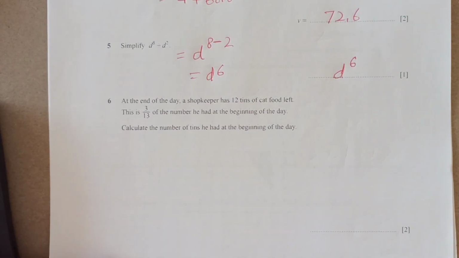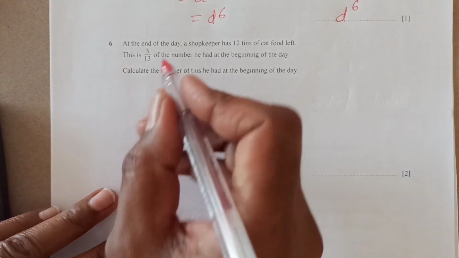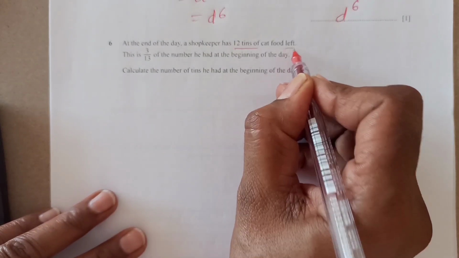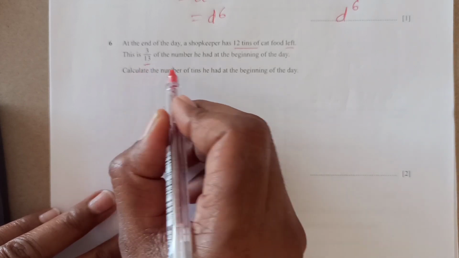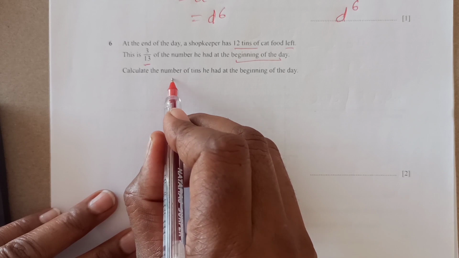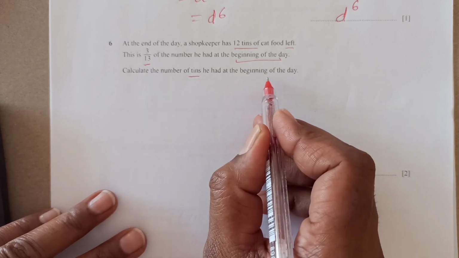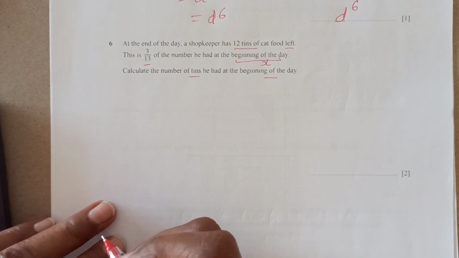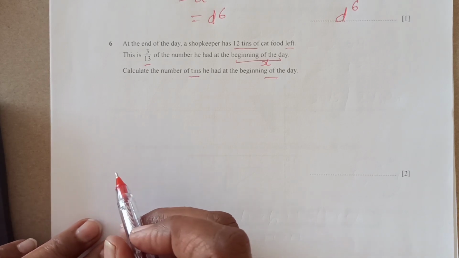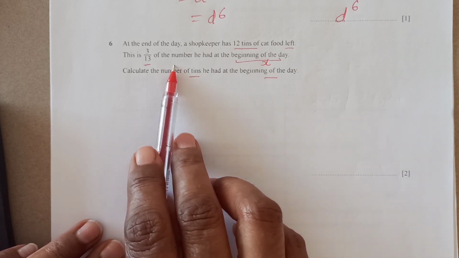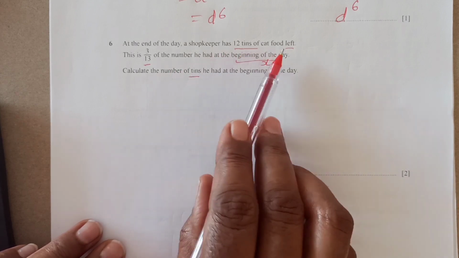Now at the end of the day, the shopkeeper has 12 tins of cat food left. This is 3 by 13 of the number that he had in the beginning of the day. Calculate the number of tins he had at the beginning of the day. Let's say at the beginning of the day he has x number of tins, right?